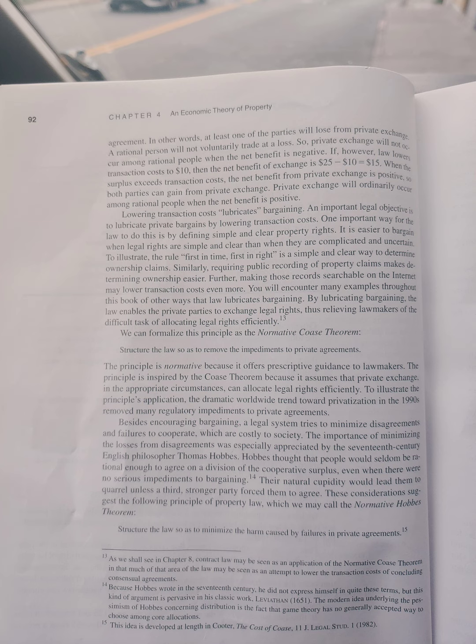These two normative principles of property law, the normative Hobbes theorem, which minimizes the harm caused by private disagreements over resource allocation, and the normative Coase theorem, which minimizes the obstacles to private agreements over resource allocation, have a wide application in law. In combination with the Coase theorem discussed earlier and its corollary, these principles will form the heart of our economic analysis of property law in the remainder of this and the following chapter.